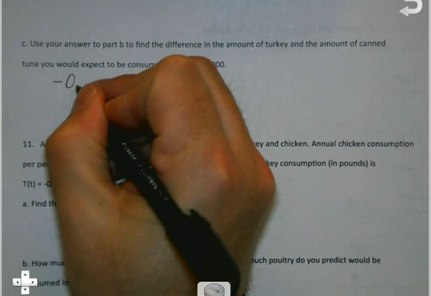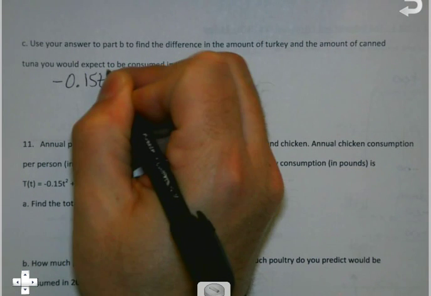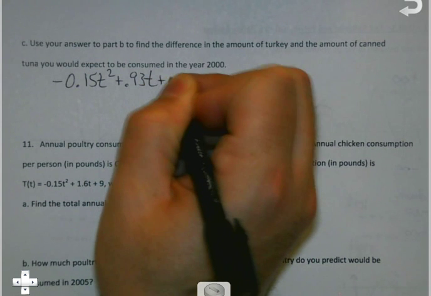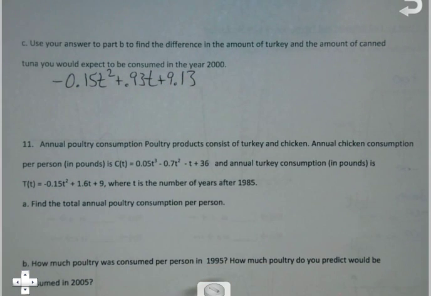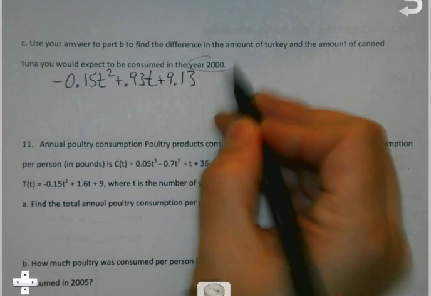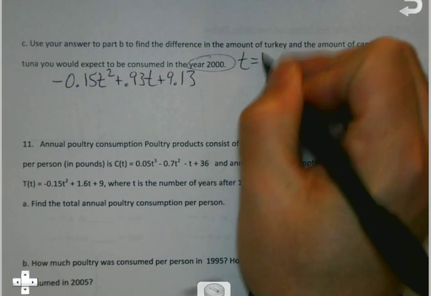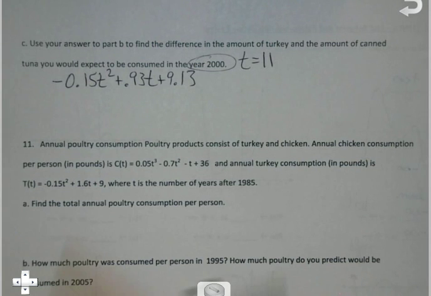So I'm going to take that expression that I got in part B, so here's the question. What value am I going to be plugging in for t? If my base year is 1989 and it's now the year 2000, 11, because it's 11 years later. So I'm going to go back here.